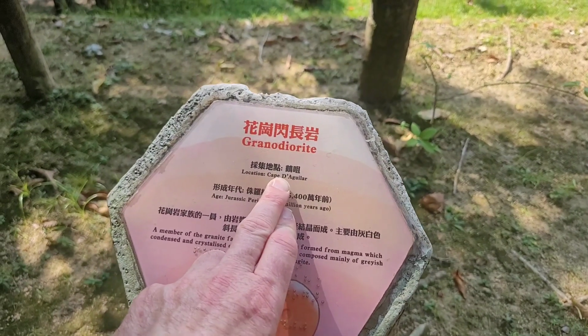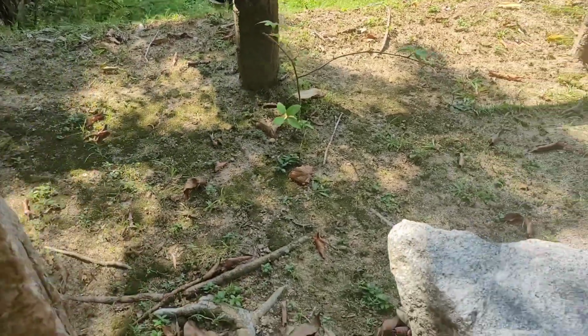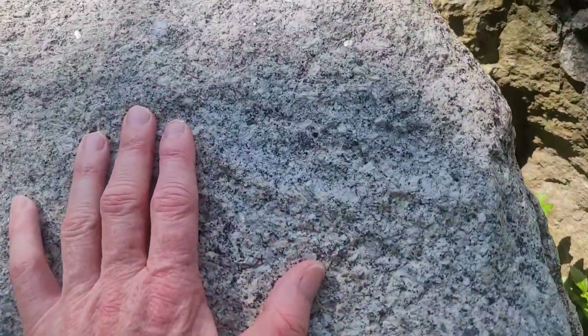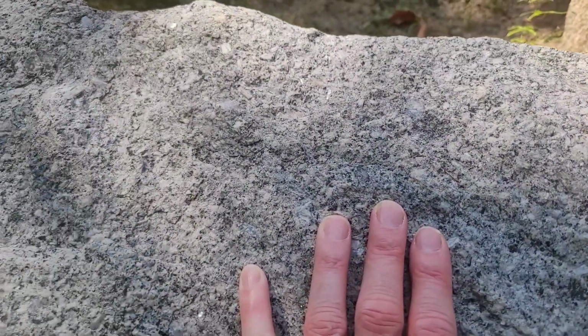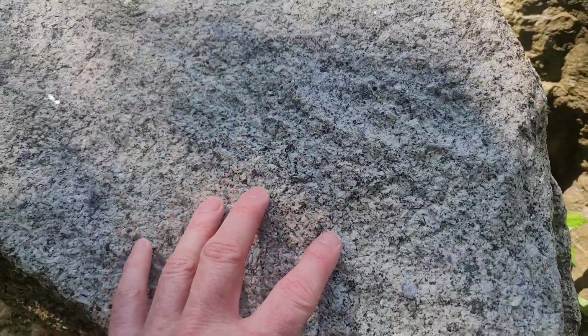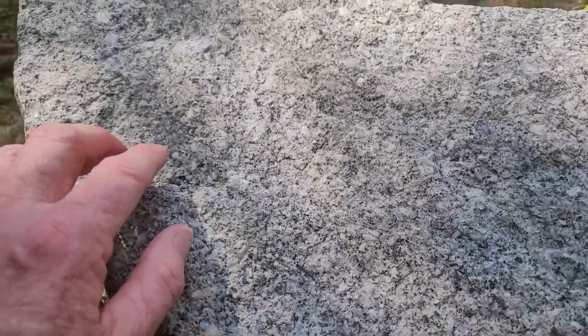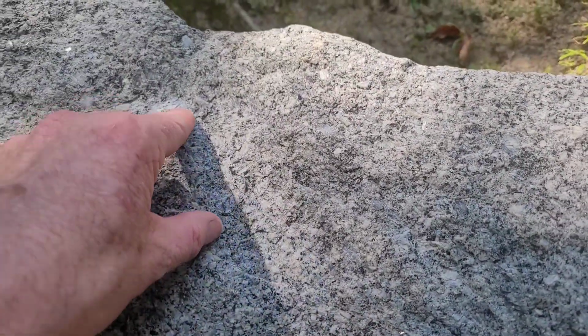Okay, Cape d'Aguilar granodiorite. So once again we have not as much quartz. We have a lot of feldspar, which is white crystals.